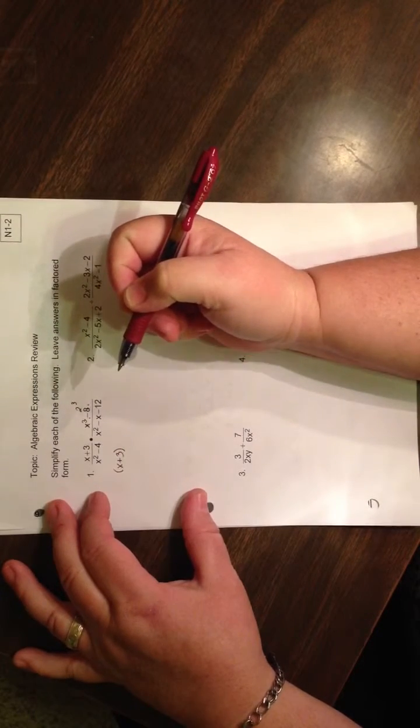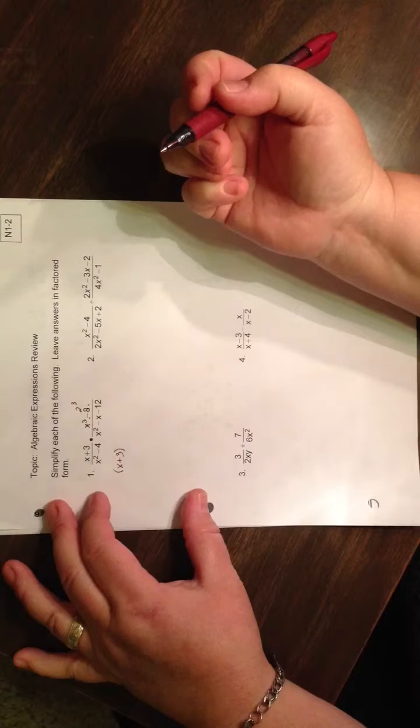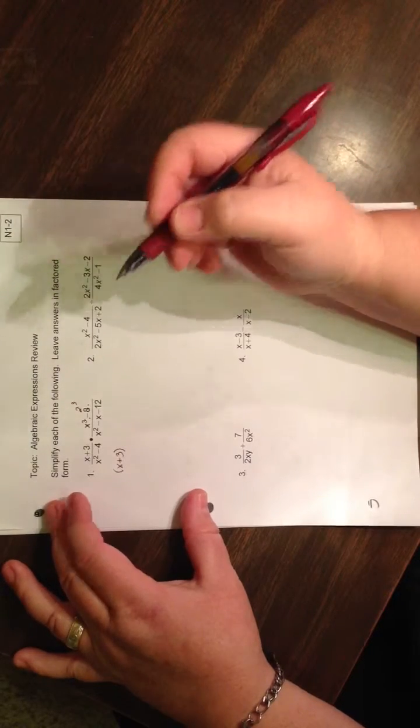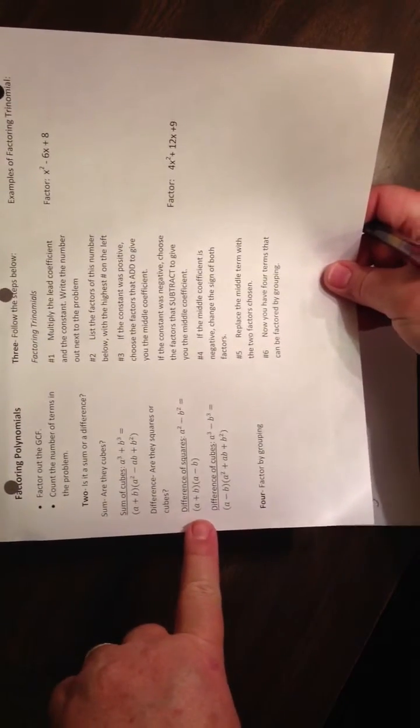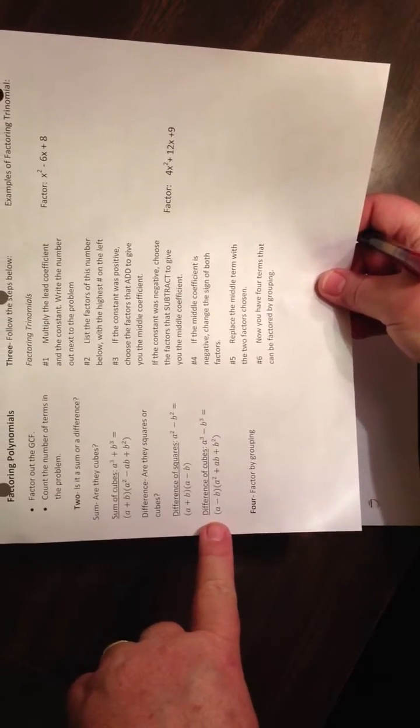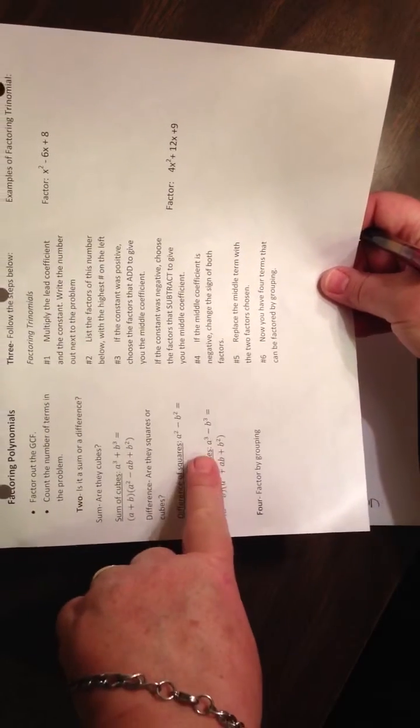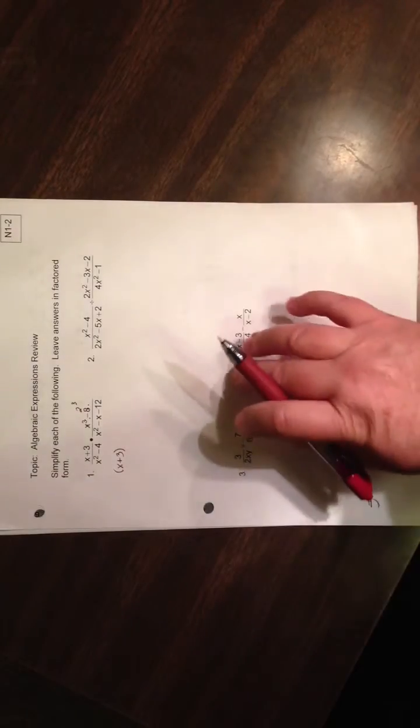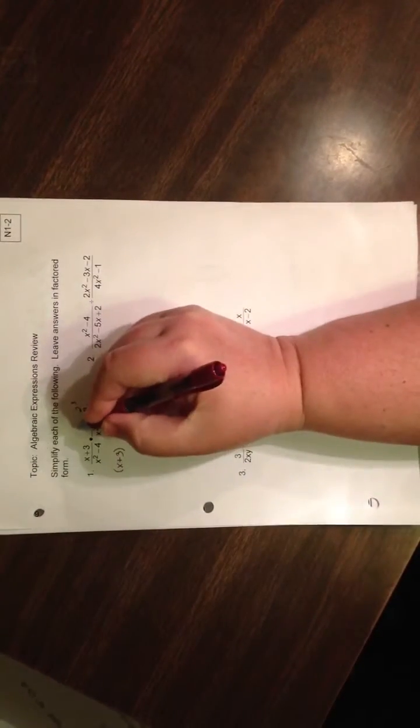So if we look at our factor notes, we'll see that when you have cubes, you want to use the formula: a to the third minus b to the third is equal to a minus b times a squared plus ab plus b squared. In this case, a is x and b is 2.